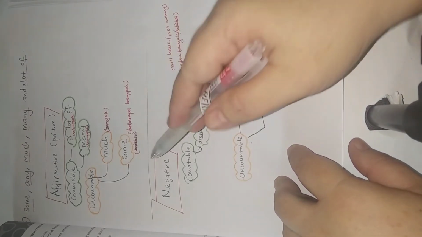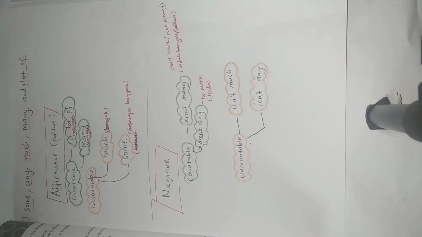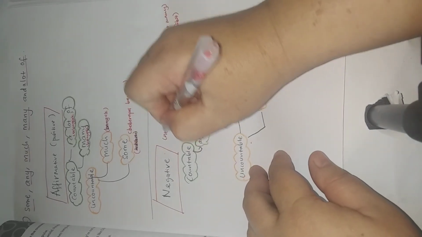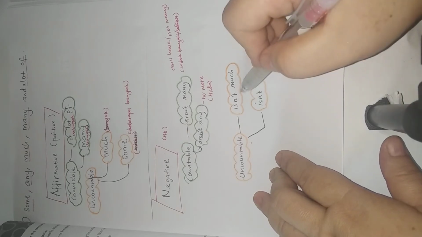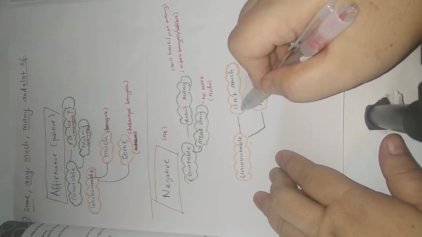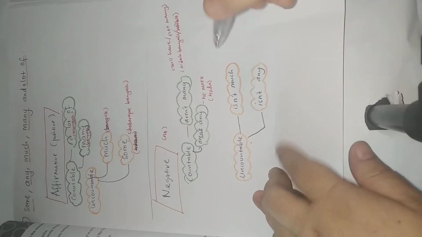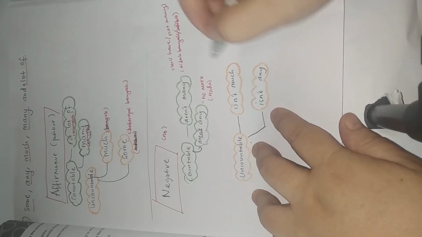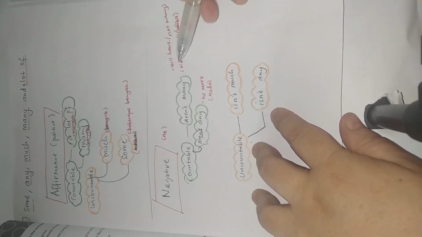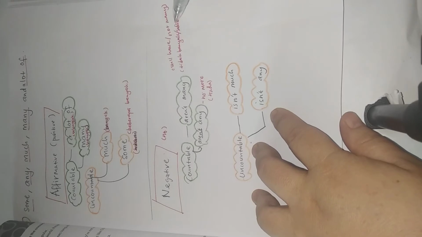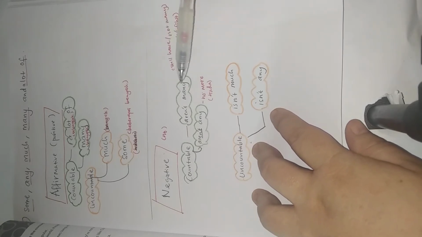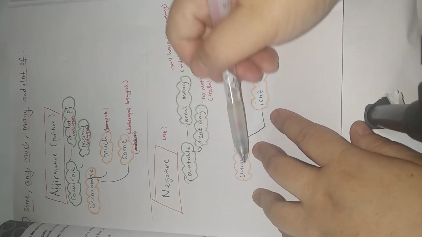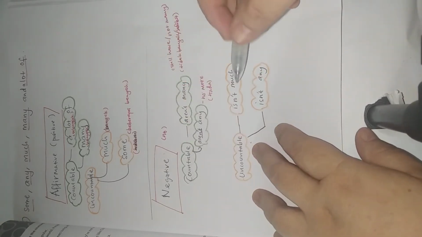Uncountable, for negative: isn't much, or is not, we do the short form isn't much. This is the same as the earlier one, still have but not much. It's the same meaning: many and much have the same meaning, but many is for countable and much is for uncountable.